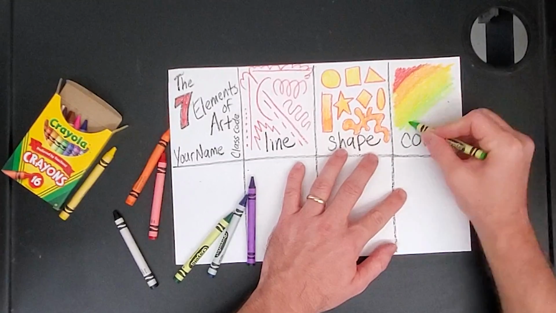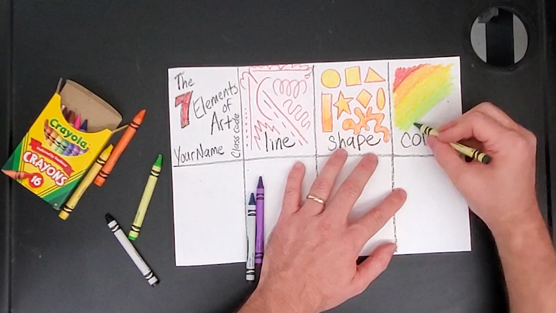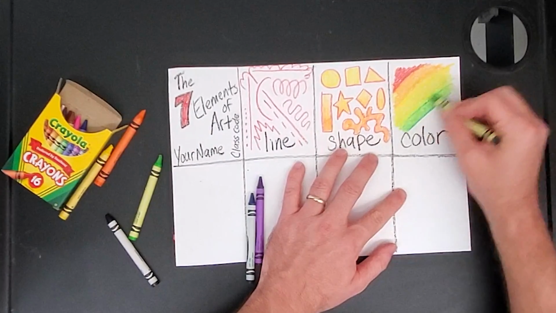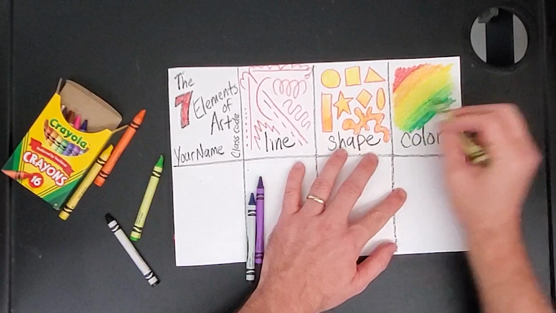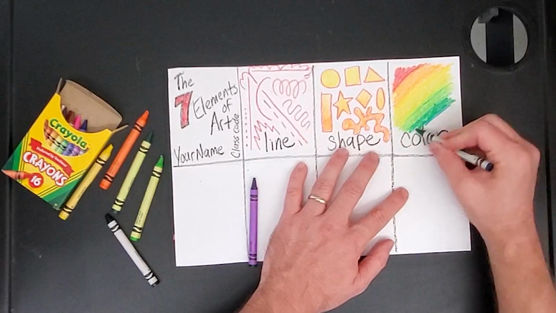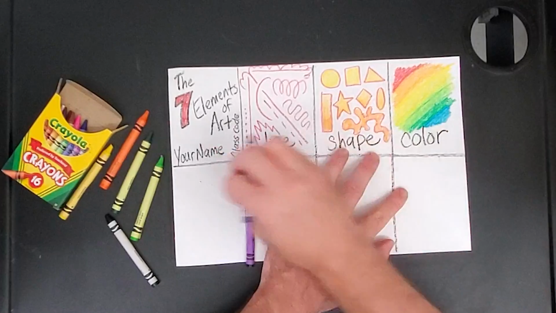Neutral colors are your black and white and your grays. Warm colors are colors that remind you of things that are warm. Your reds, your oranges, and your yellows. Cool colors are colors that remind you of things that are cool. Those are your greens, your blues, and your purples.